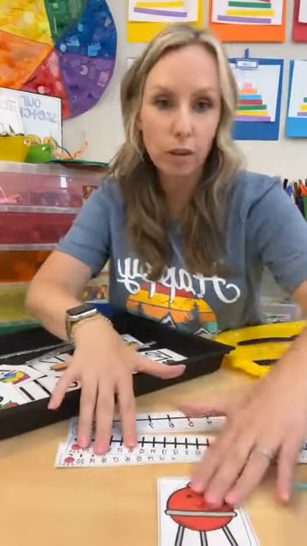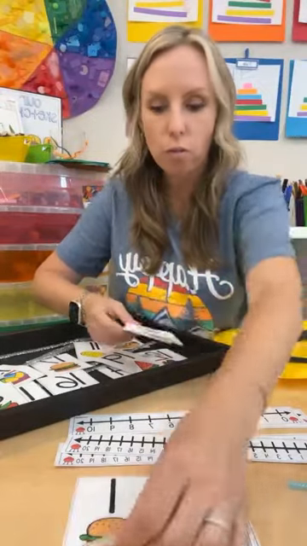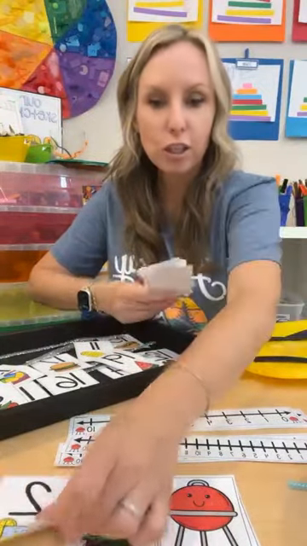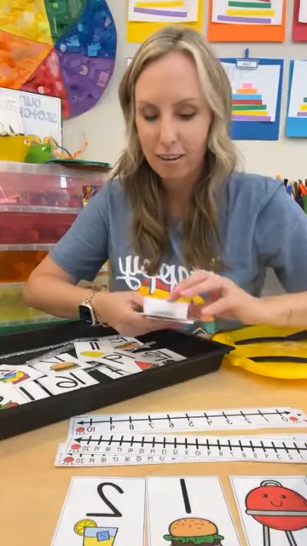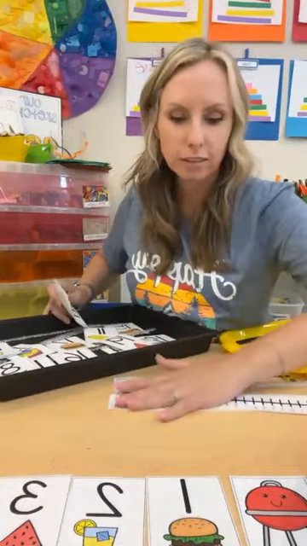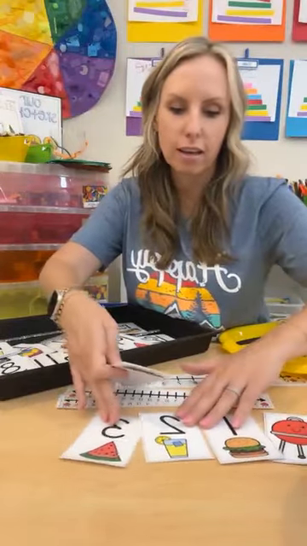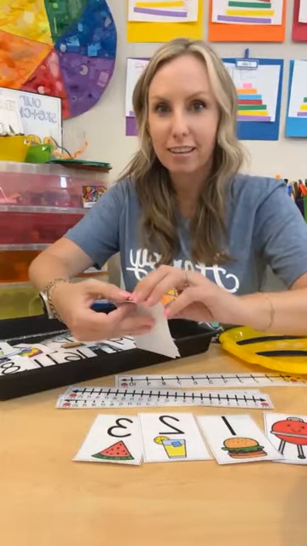So they can start with the grill, and then they would go 1, 2, and if you look, it's all, what is it? Oh my gosh, you can't see it. Hold on. It's all camping food.